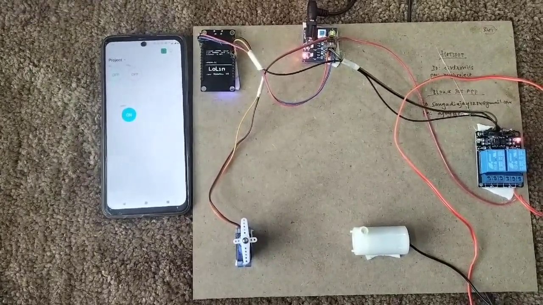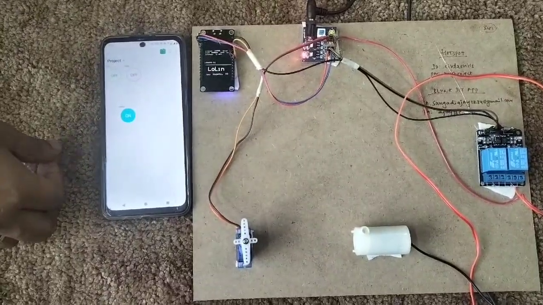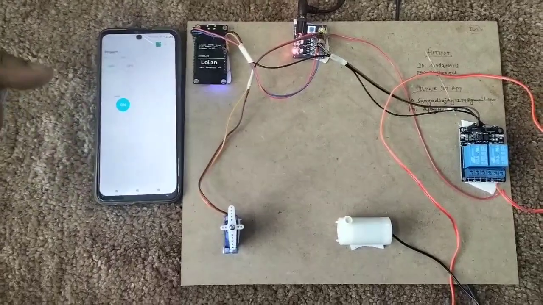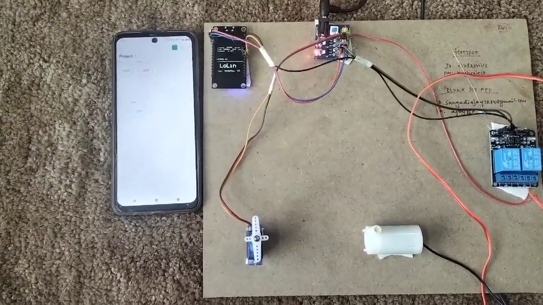The data needs to go to the cloud, and from the cloud it has to control. So it takes some time. It is based on the internet. If the internet speed is good, then it will be normal. Now off. Water distribution will get turned off.